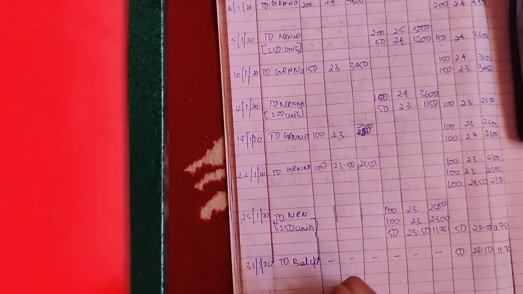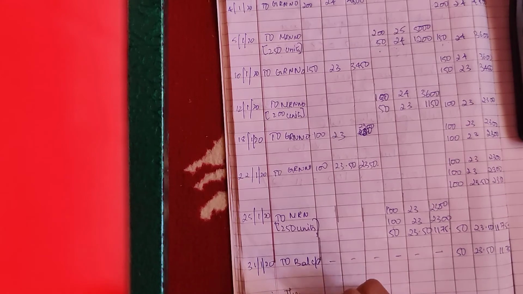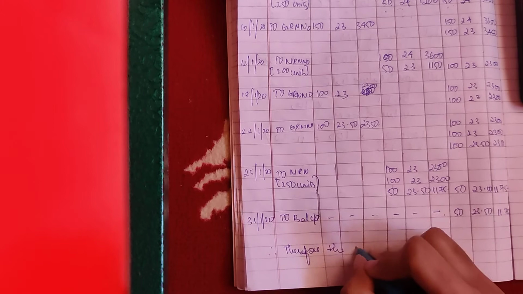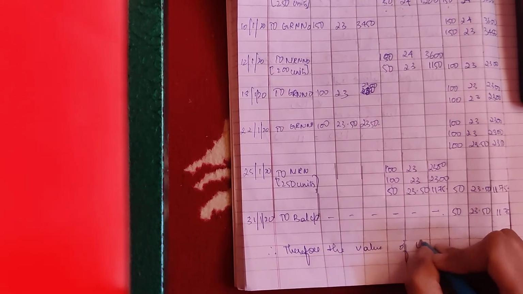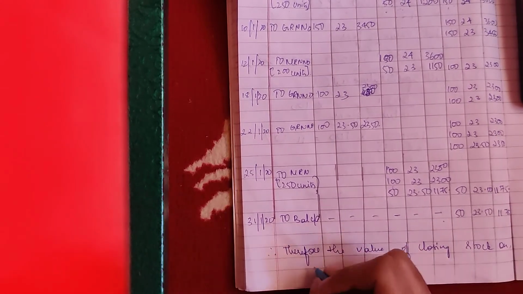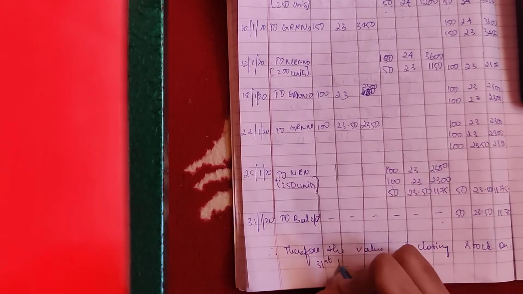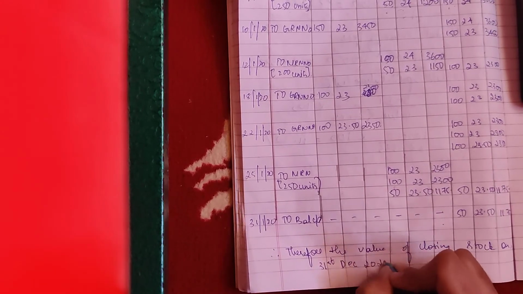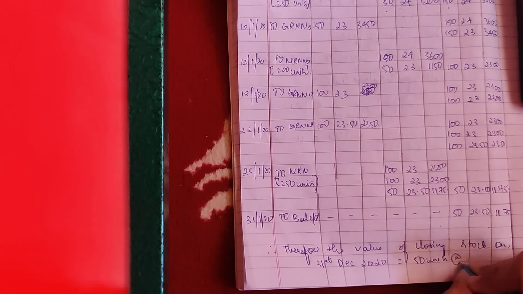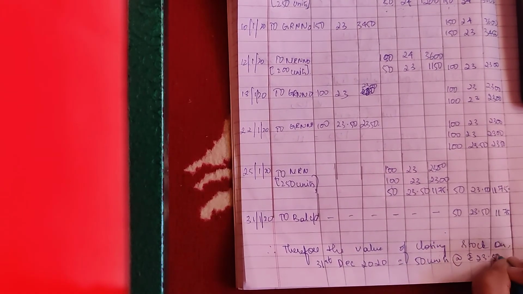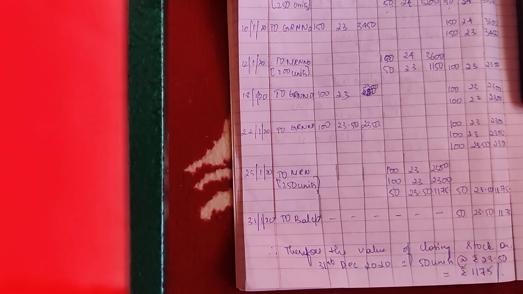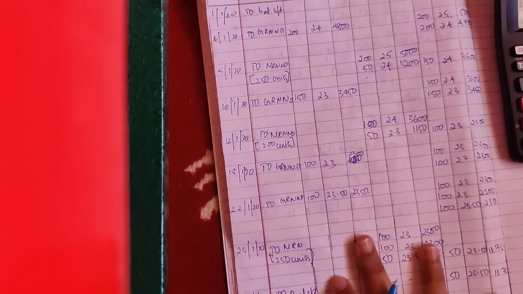So therefore the value of closing stock on 31st December 2020 is 50 units at the rate of rupees 23.50, which is equal to rupees 1175. Okay, I hope this particular solution is very clear to you all.